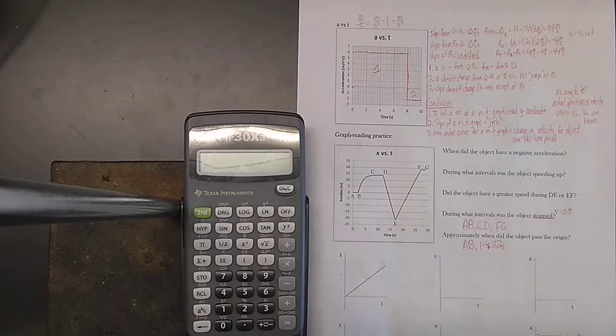Because you could make an argument that in order for the object to go from moving backwards before E to moving forwards after E, it would have to stop. But E is just one point in time. It's not an interval. An interval is some length of time. E is literally an instant in time.